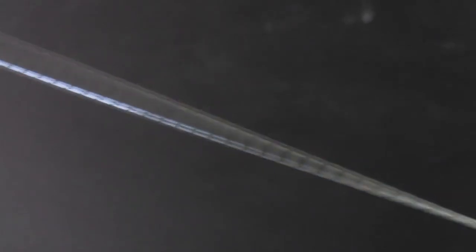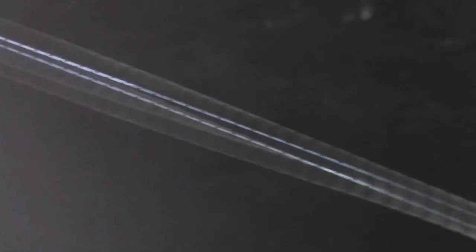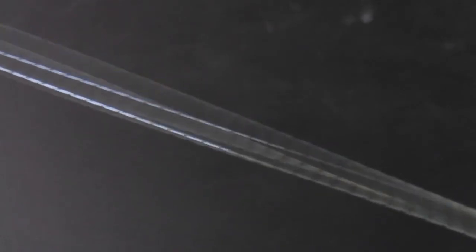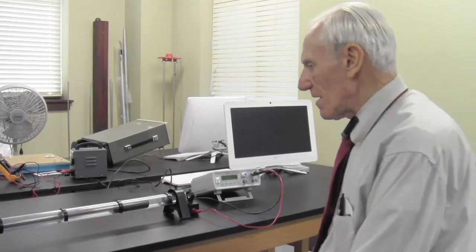It's pretty nifty, and in fact maybe even a little spooky. Okay, so that's the traveling wave. We get to see it traveling back and forth 120 times every second. Okay, so here's the standing waves in an air column, Kundt's tube experiment.